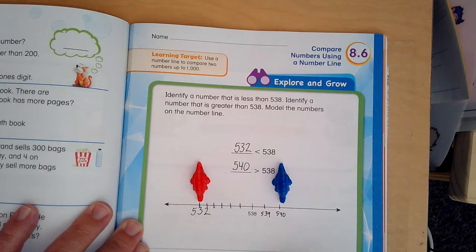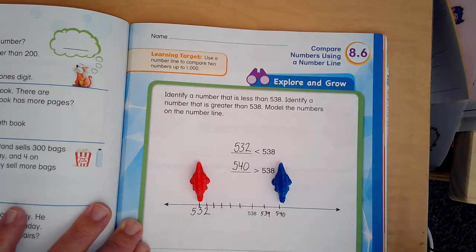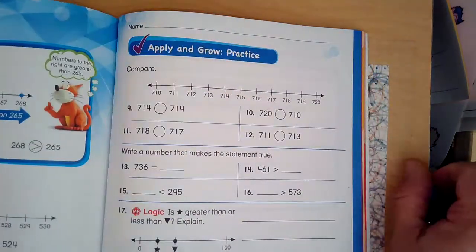And numbers to the right get bigger. Okay, so the numbers going to the left are smaller. Numbers going to the right are bigger. All right, let's move my markers and go to the next page.